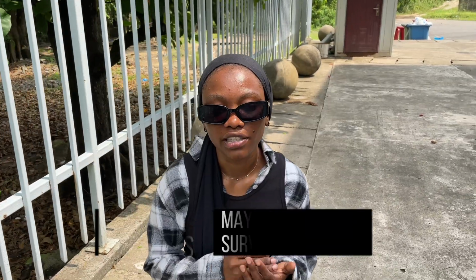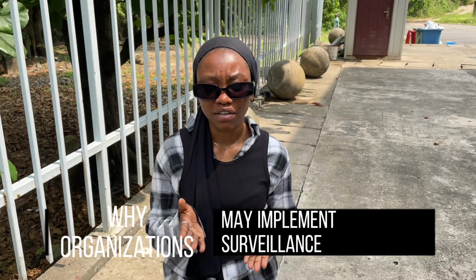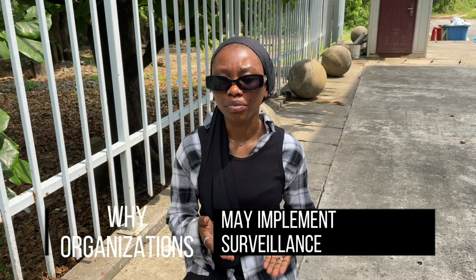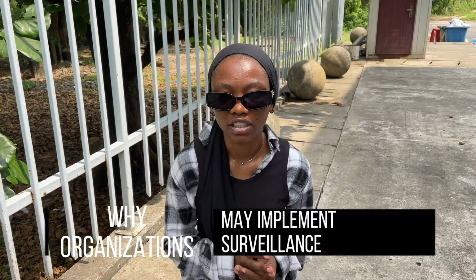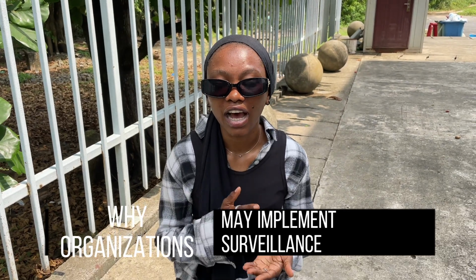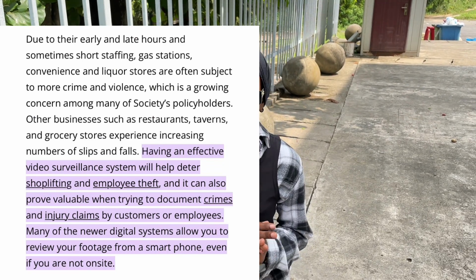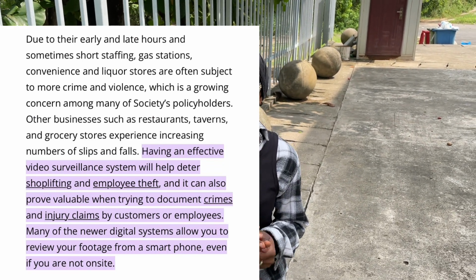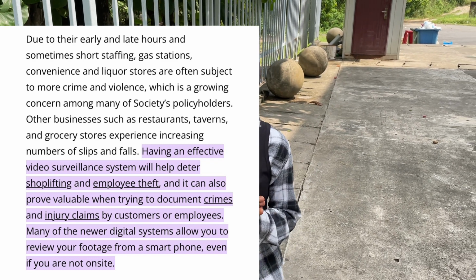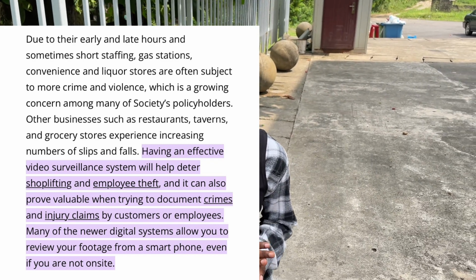Why does the organization implement surveillance? Having an effective video surveillance system will help detect shoplifting and employees' theft, and it can also prove valuable when trying to document crimes and injury claims by customers and employees. Many of the newer digital systems allow you to review your footage from a smartphone, even if you are not on site.